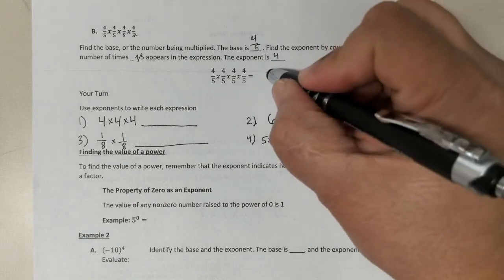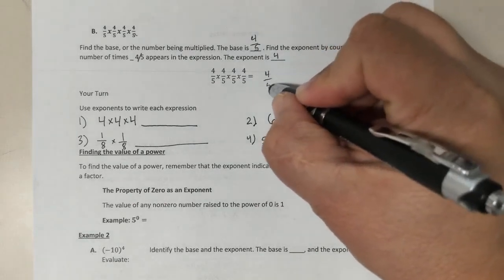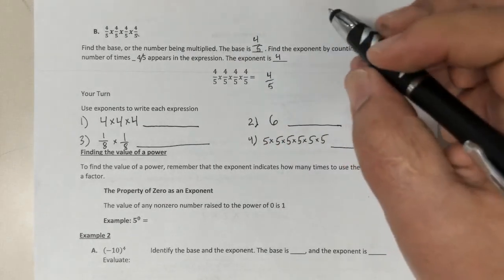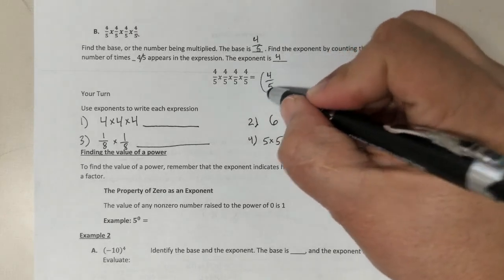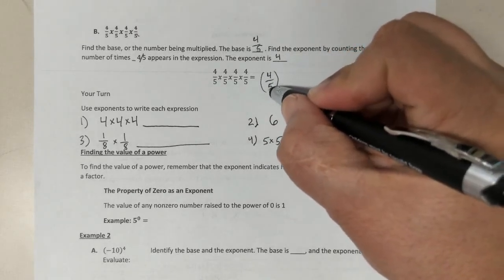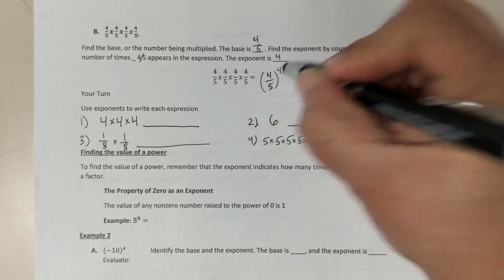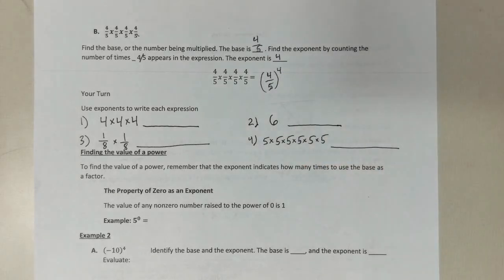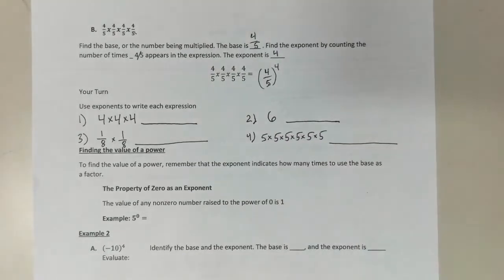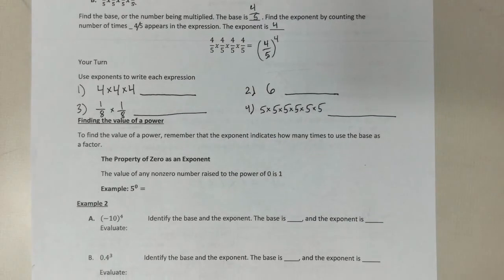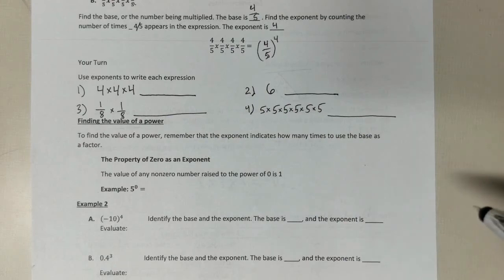So it is 4/5. And I'm going to write some parentheses around this to hold that fraction in, and it's raised to the 4th power. All right, so your turn. Use exponents to write each expression. I want you to go ahead and pause the video and write that in.